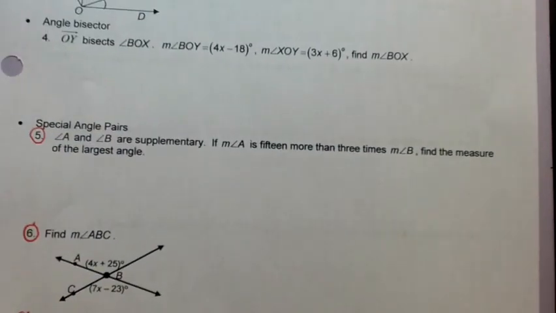So A and B is supplementary, meaning we have a straight line. So I want you all to make a straight line.